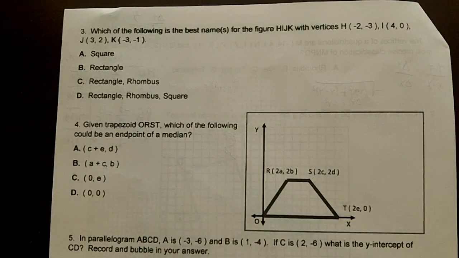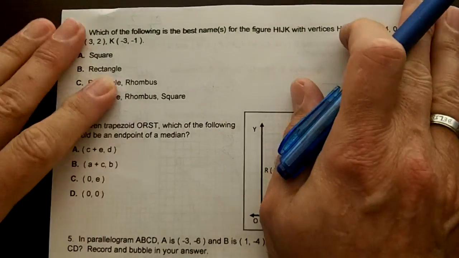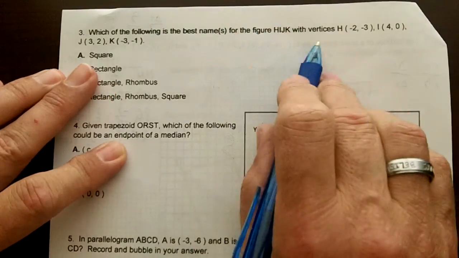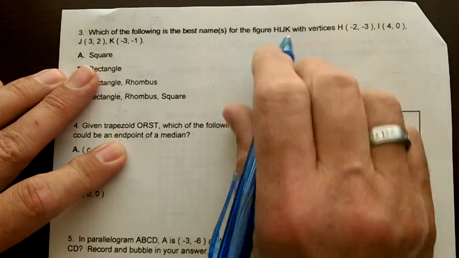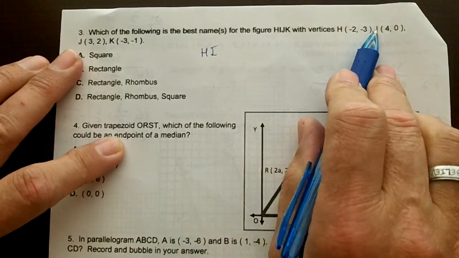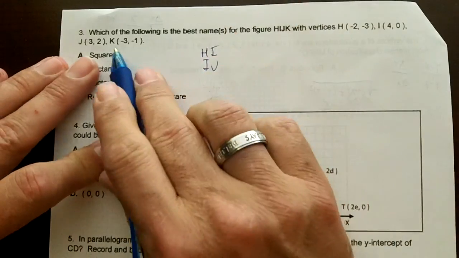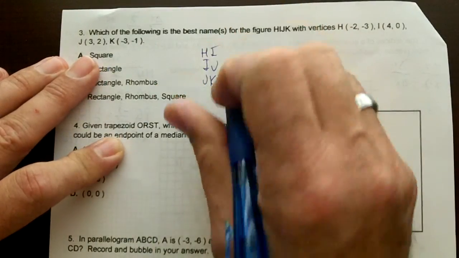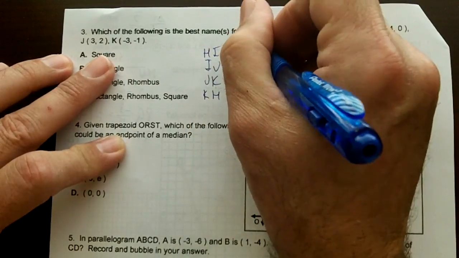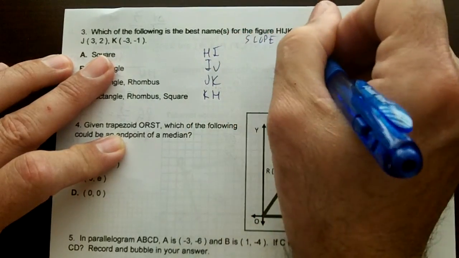Okay, number 3. Which of the following is the best name for the figure HIJK with the vertices? Same thing. We're going to find the lengths of HI, the lengths of IJ, the lengths of JK, and the lengths of KH. We're going to find the slope, and we're going to find the distance.